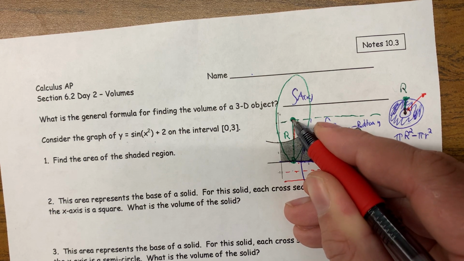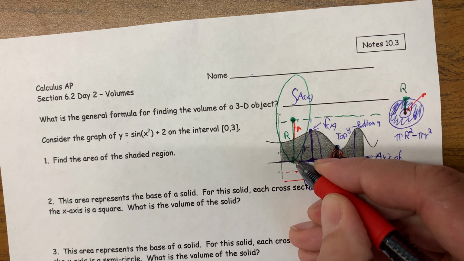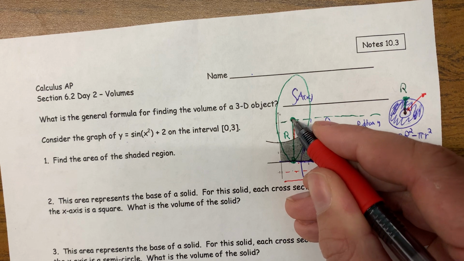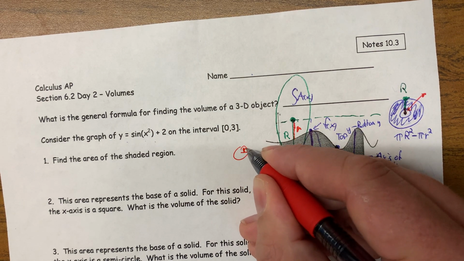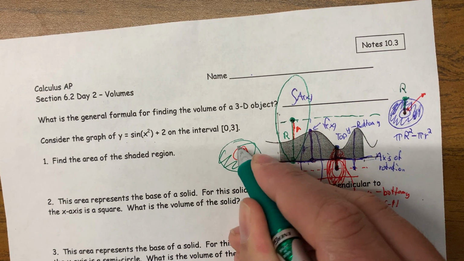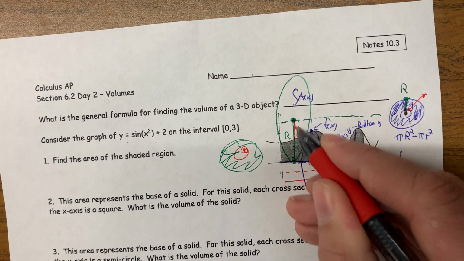So the big radius is always from the axis of rotation till where the shaded area ends, and the little radius is always from the blank part in the middle of the circle. Again, it's making a little radius here that's going to be cut out in the middle, and so the little radius is where the blank part ends.